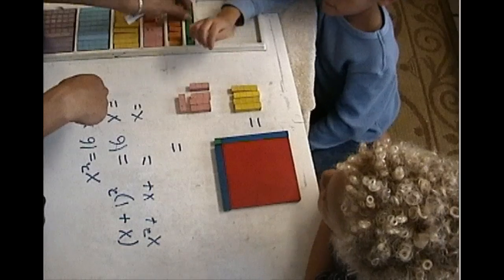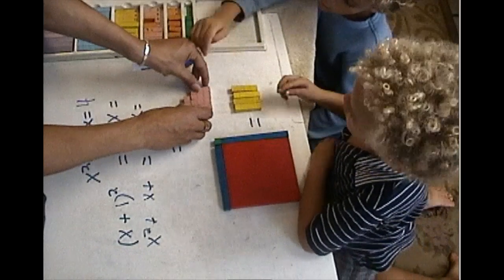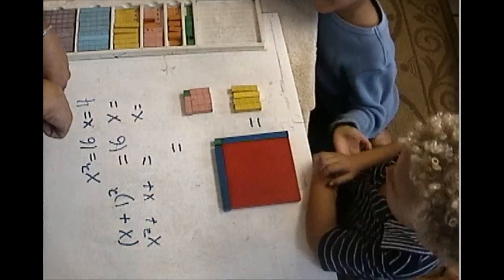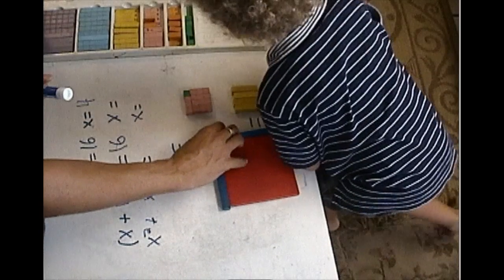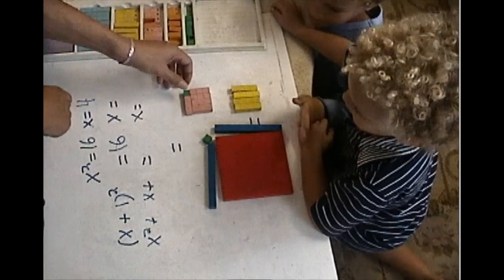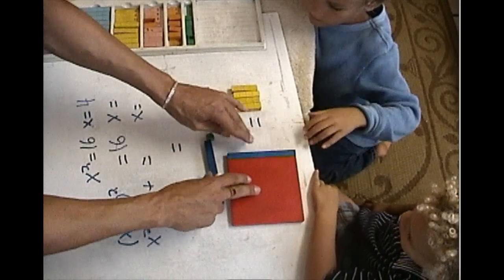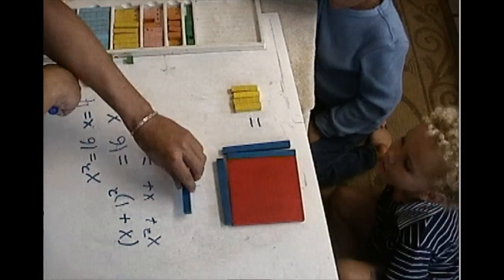And what completes the square? Complete the square for me, please. And if we counted the whole thing again, it's still just x squared, 2x, and 1 more. Okay, let's get bigger. I'm going to make this into an x plus 2 square.